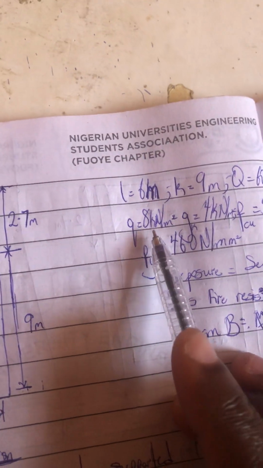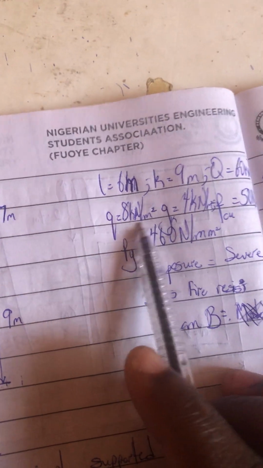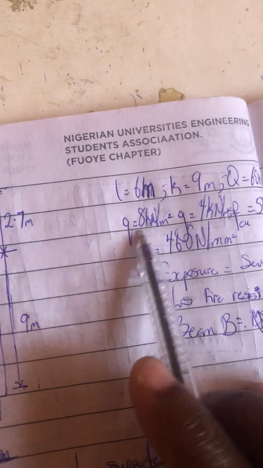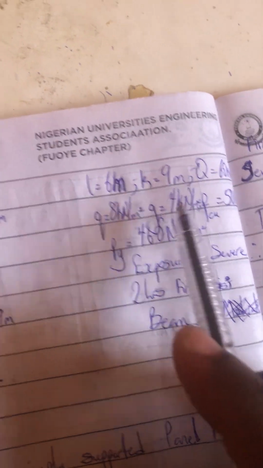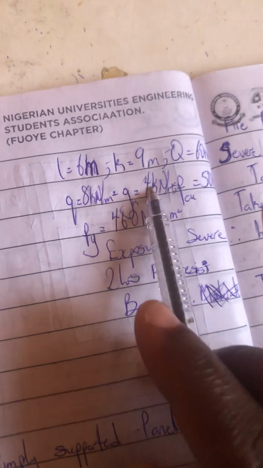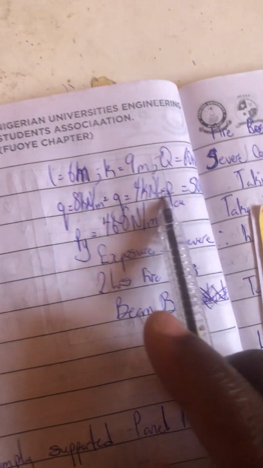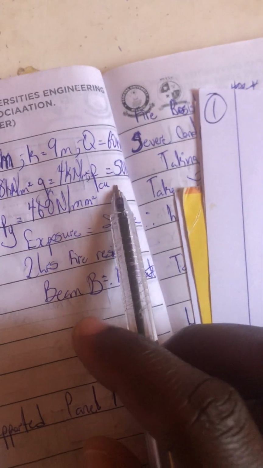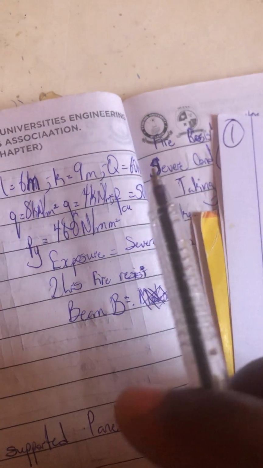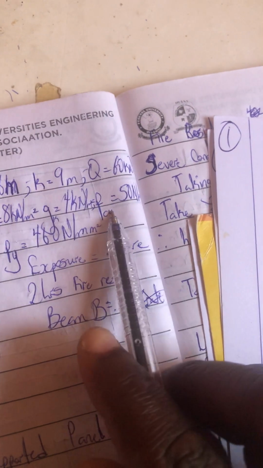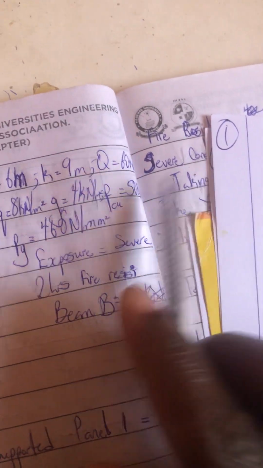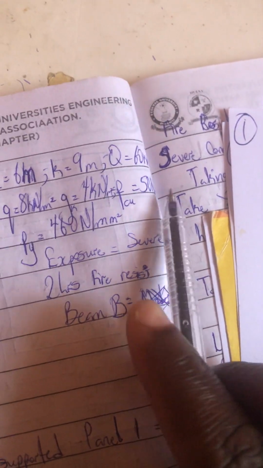Q is the live load on the slab. That's how you can see it to be 8 kilonewton per meter square. And G is the dead load on the slab, and that is also 4 kilonewton per meter square. FCU is the characteristic concrete strength, which for this case is 50 newton per mm square.